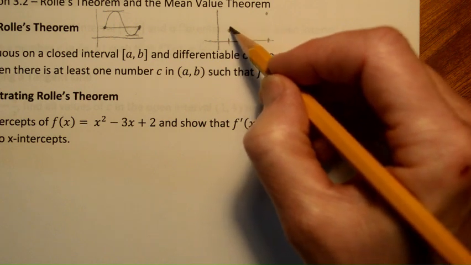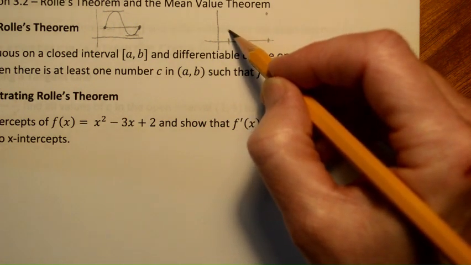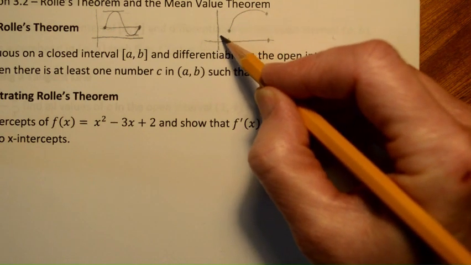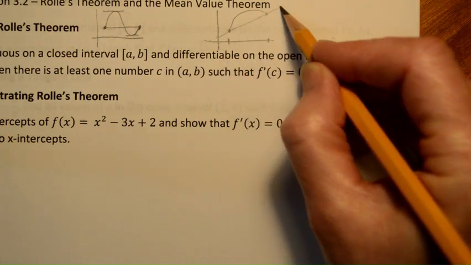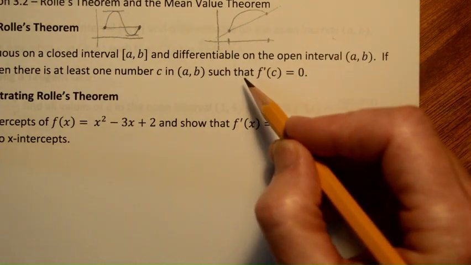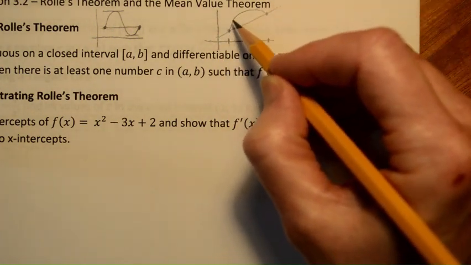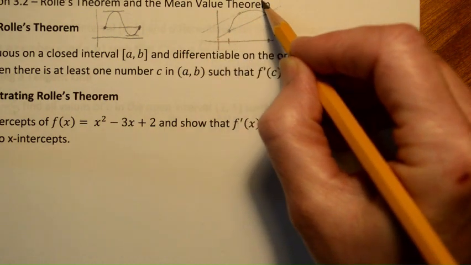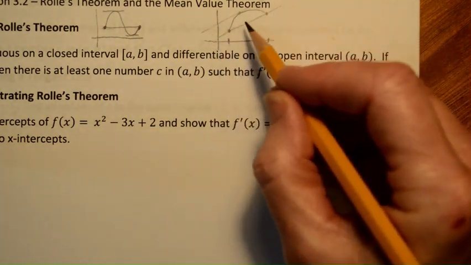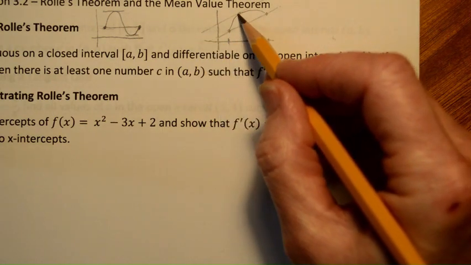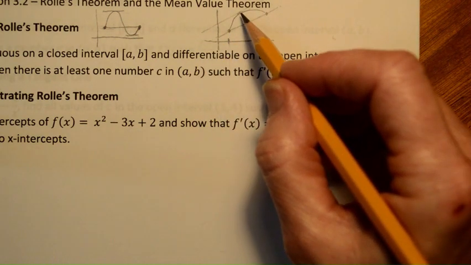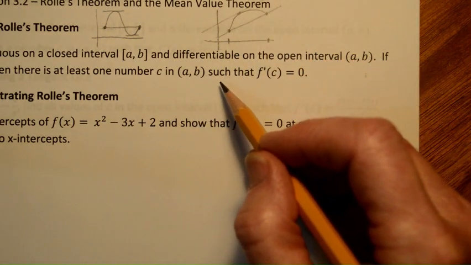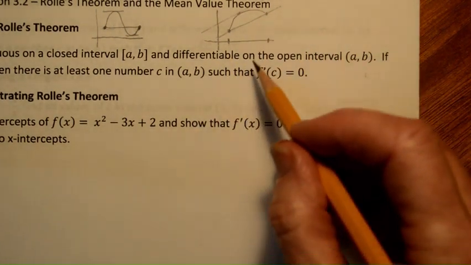From a geometric point of view, the slope of the secant line, which is now no longer 0 because f of A and f of B are not equal, will match the slope of the tangent line at some point in the interval. So there will be some point within the interval whose slope matches the slope of the secant line through A and B.